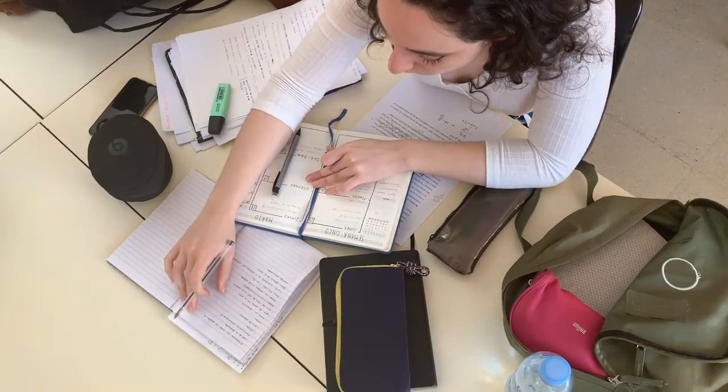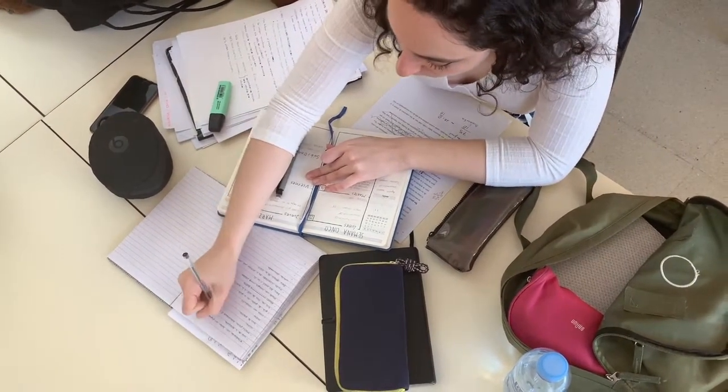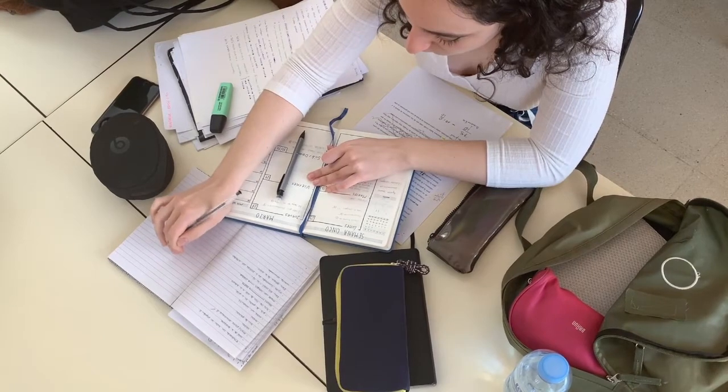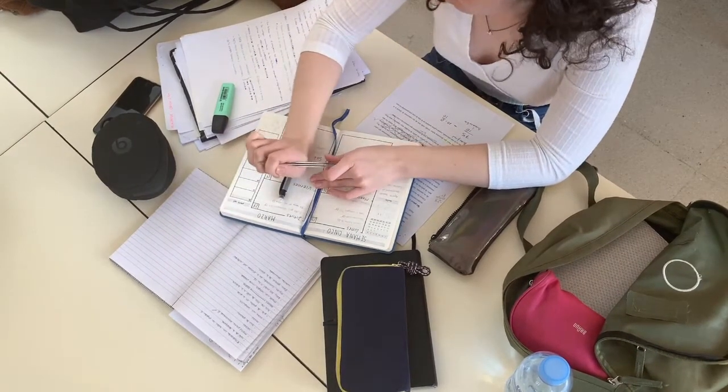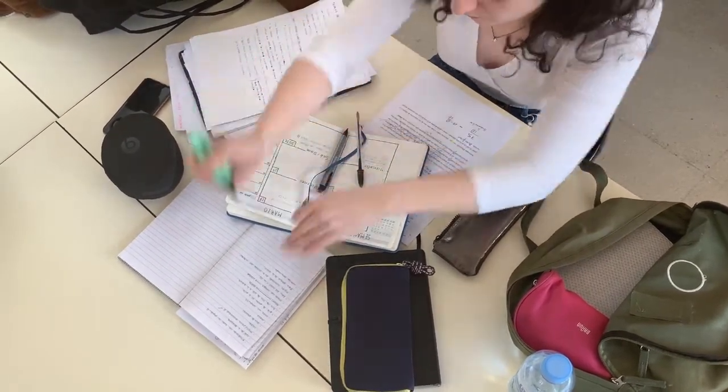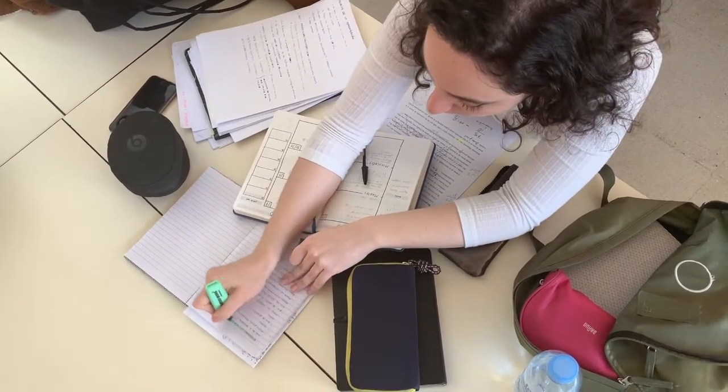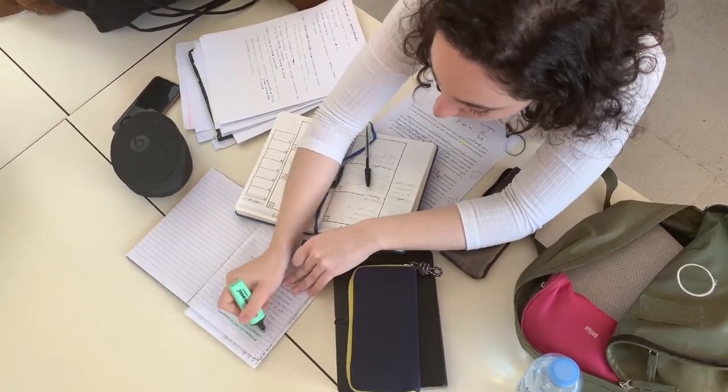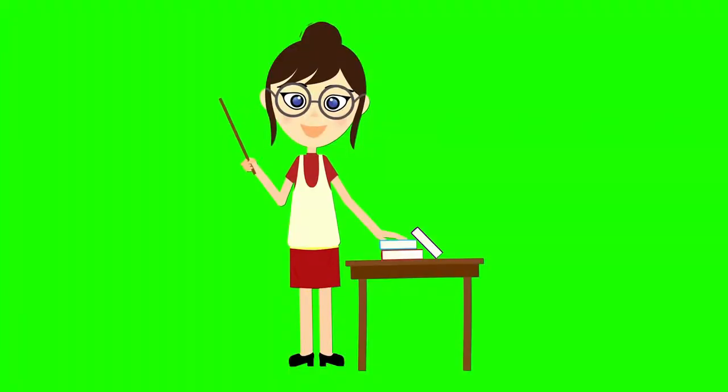Now we will compare interpretive research and positivist research. Actually, interpretive research uses qualitative data, and positivist research uses quantitative data. Interpretive research has subjective meaning, and positivist research has objective meaning.